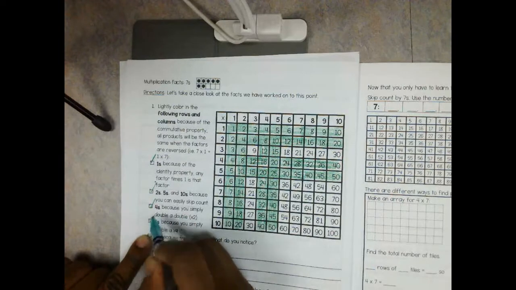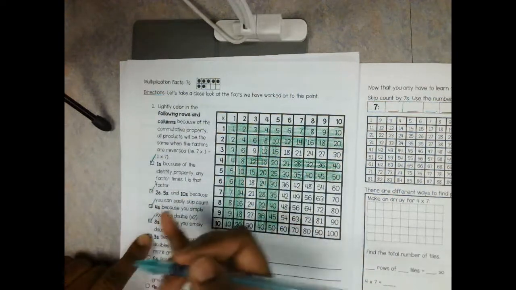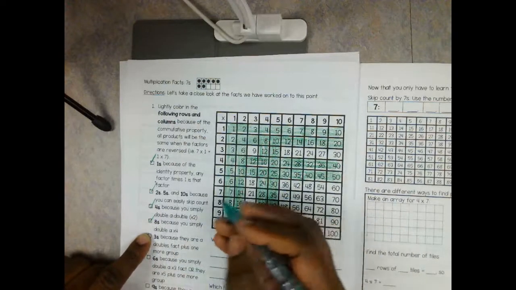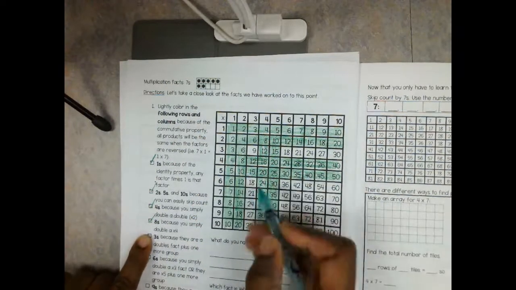8s because you simply double the 4s. So we did 2 times 2 is 4, double that is 8 because 4 plus 4 is 8, and 8 plus 8 is 16, so 2 times 8 is 16.